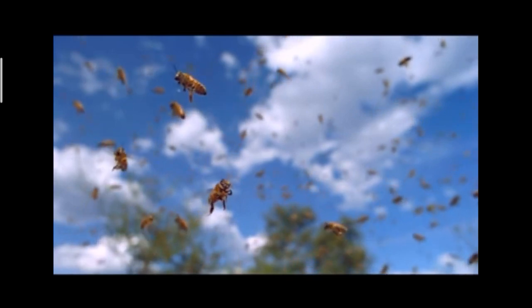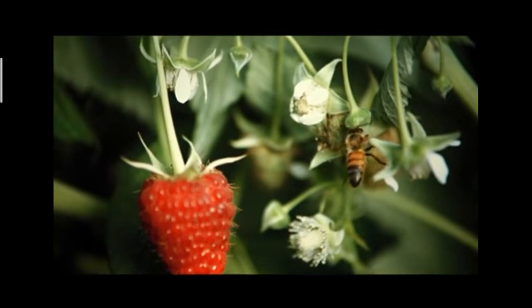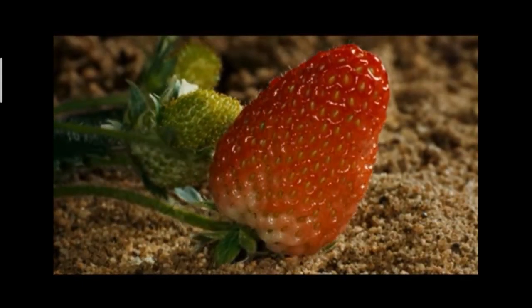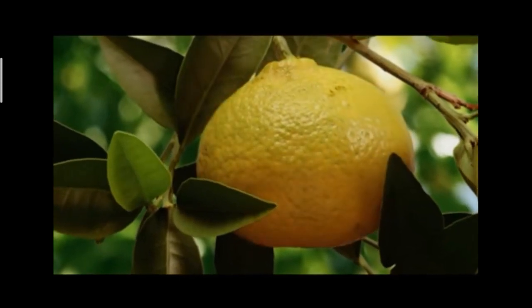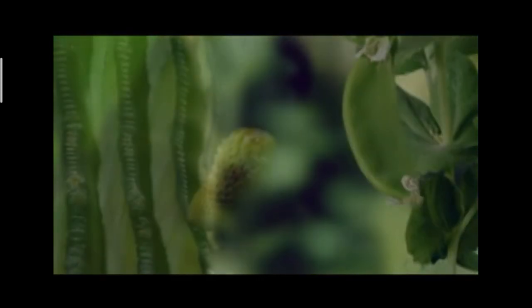After pollination, the flower will make fruit. After pollination, flowers develop into fruits. Actually, the female part called pistil will develop into fruits.